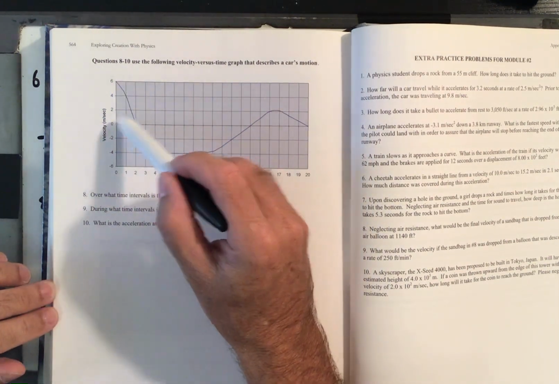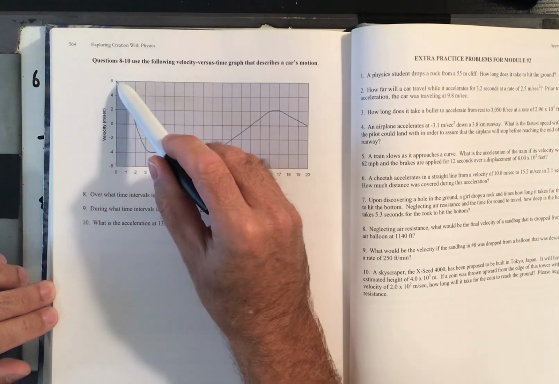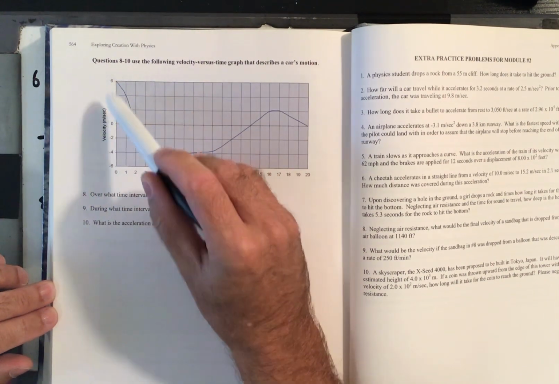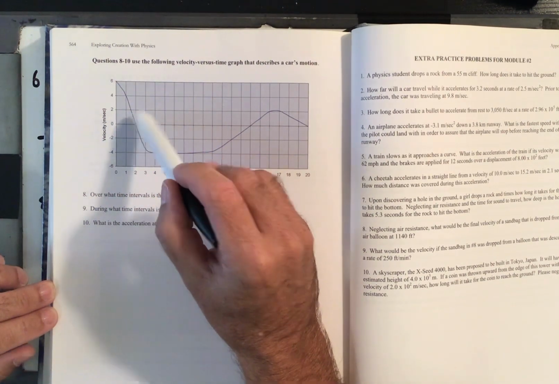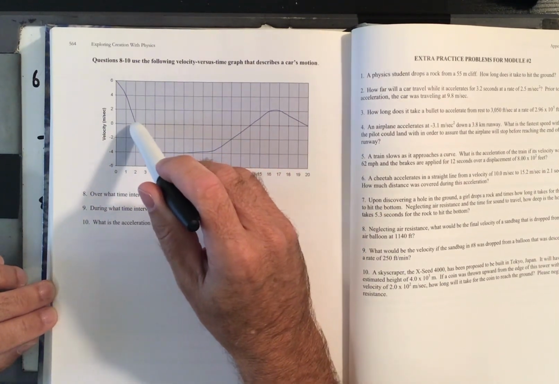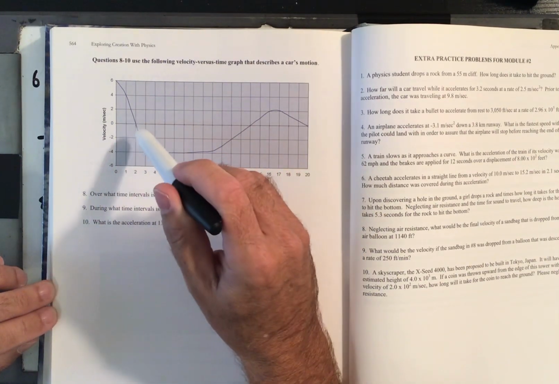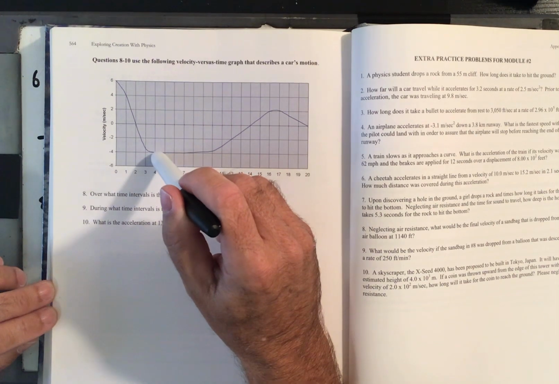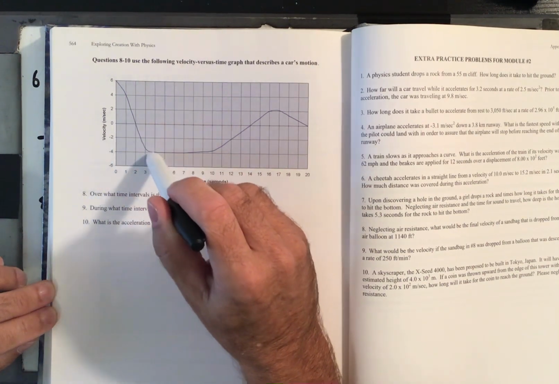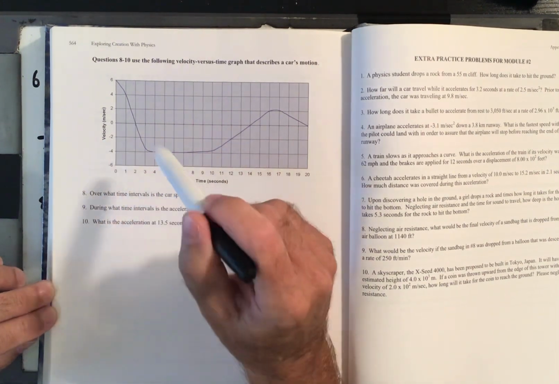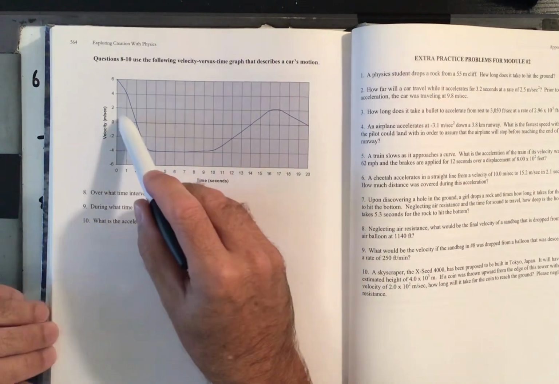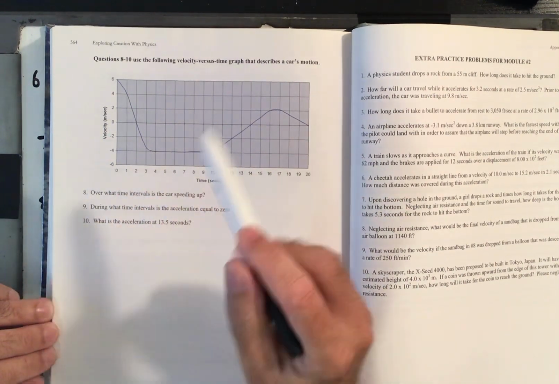So between 0 and 2 seconds, acceleration's negative because the slope is negative, but the velocity's positive, so it's not speeding up. However, between 2 seconds and 4 seconds, acceleration's negative and velocity's in the negative region of the graph. So between 2 and 4 seconds, it's speeding up.